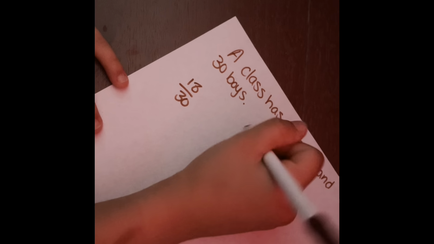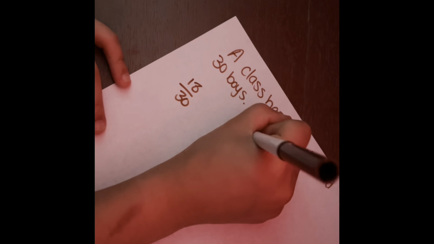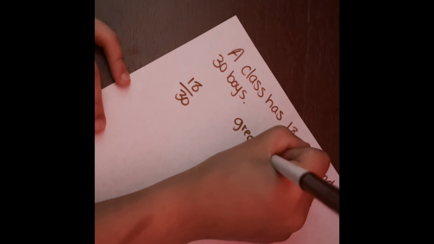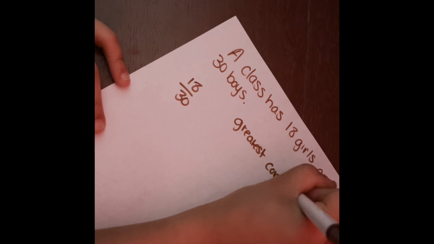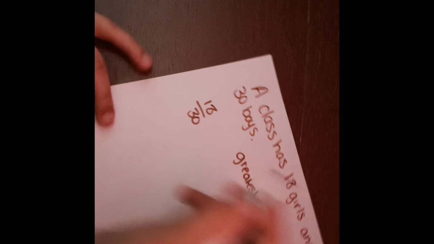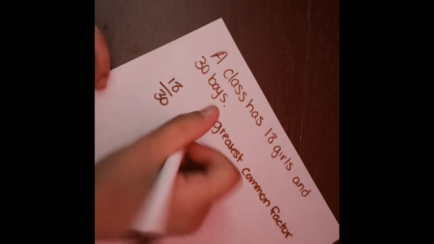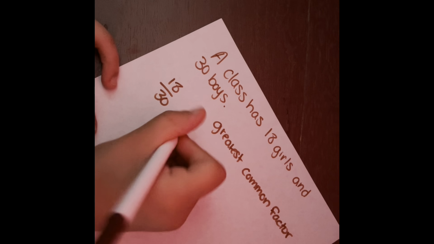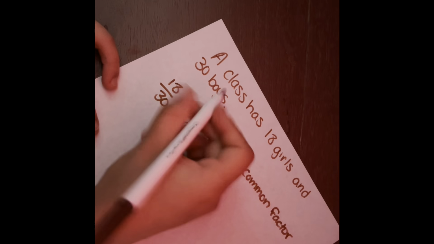So 18 over 30, the first thing you have to do is find the greatest common factor. The greatest common factor for these numbers, 18 and 30, would be 6.